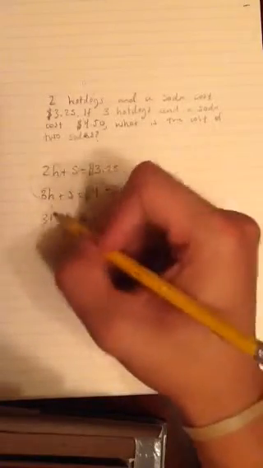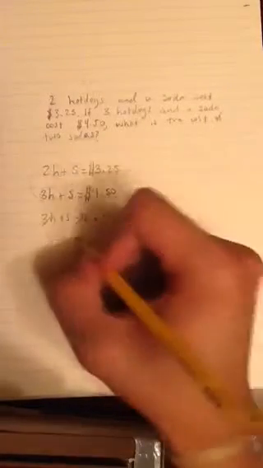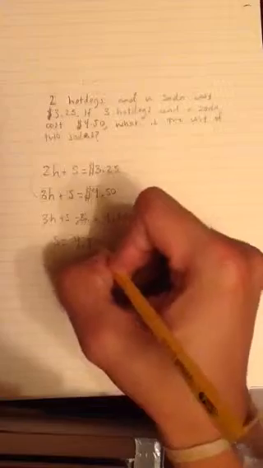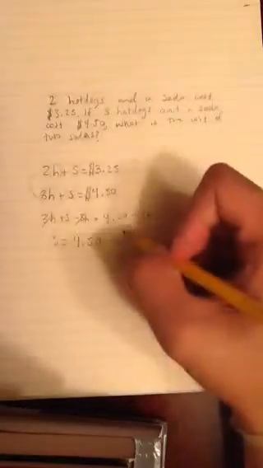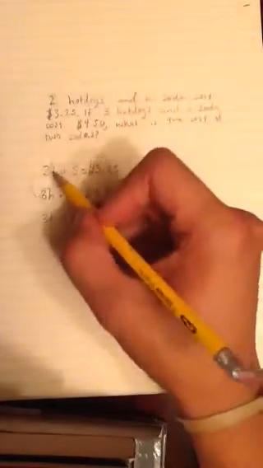These two 3H's cancel out and you're left with S equals $4.50 minus 3H. Okay, so you solve for S, and now you can plug it into any of the 2 equations and solve for H.